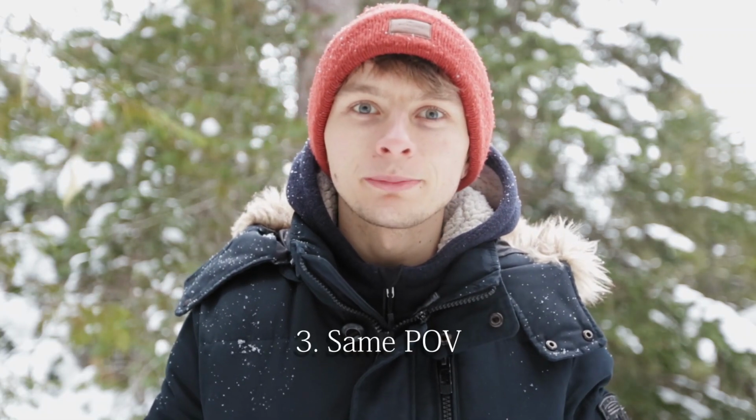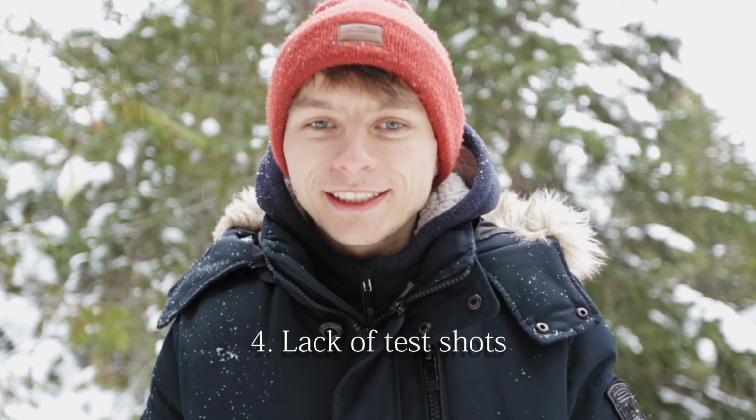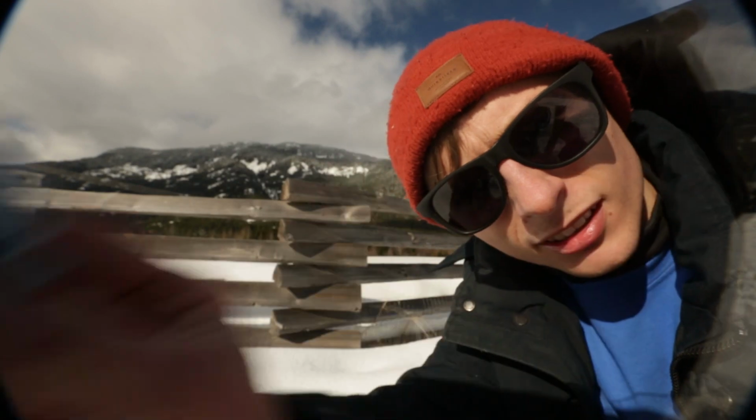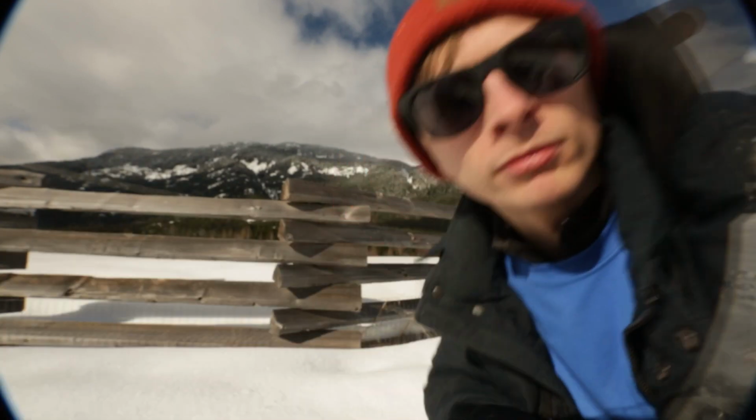So I've noticed that time lapses can get a little bit boring, especially if you use the same point of view for every sequence that you make. So it's good to vary it up and think of unique angles to use. Not taking test shots. That's something that I've done before. It's where you take a test shot, zoom in, check the focus.